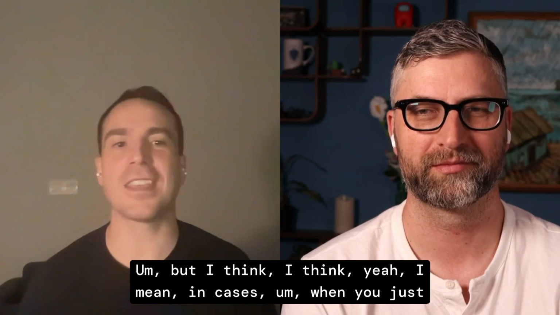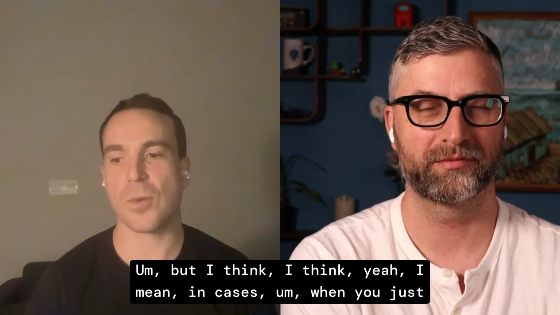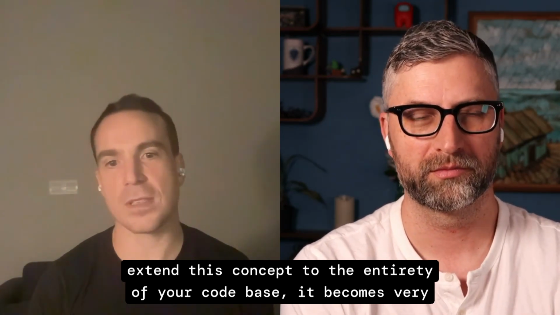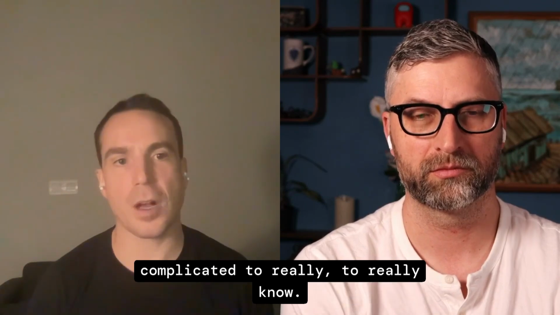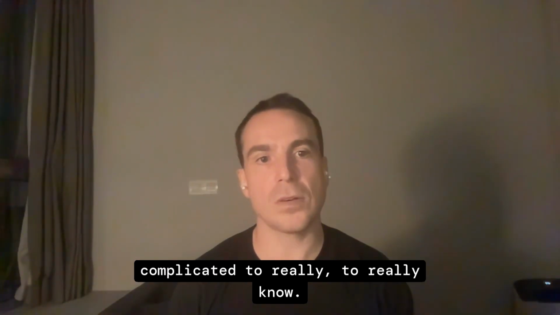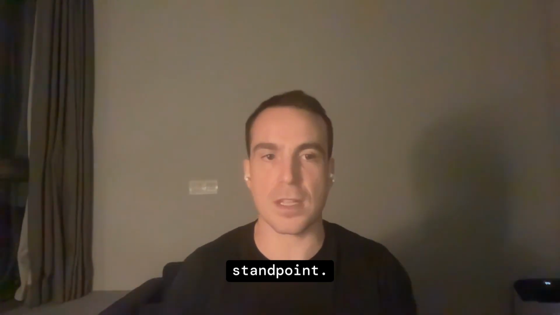But I think in many cases, when you extend this concept to the entirety of your code base, it becomes very complicated to really know. I mean, there's an aspect of it that is, from an engineering standpoint, it's neat.